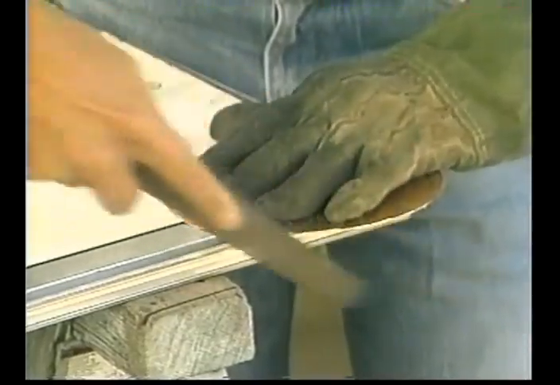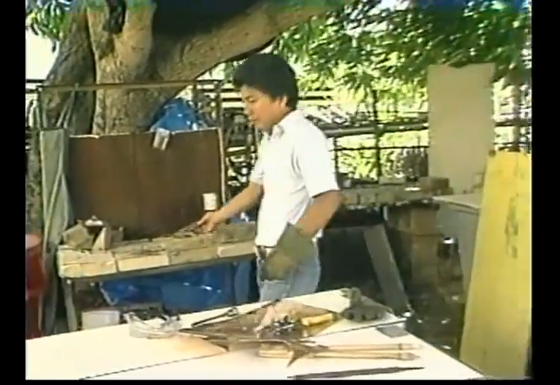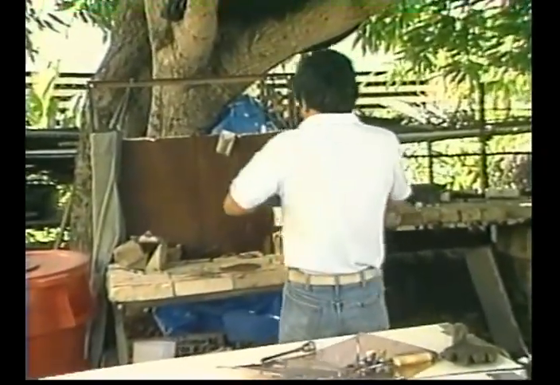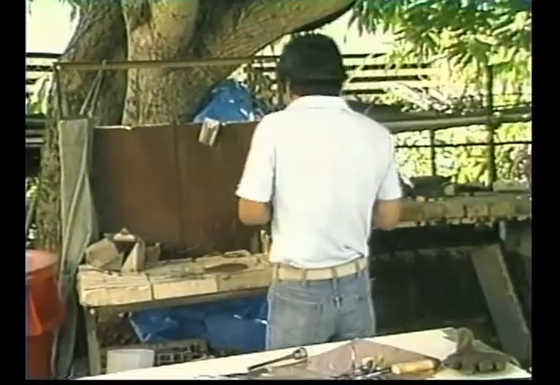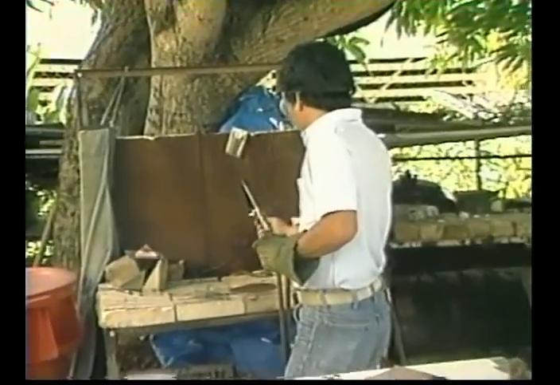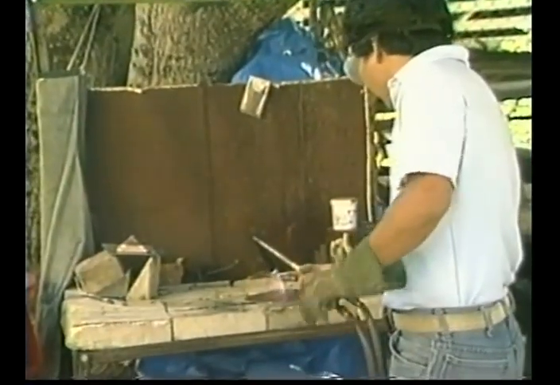First of all, I cut out the pattern or the round circle, and then I heat it with a torch. The heating is to soften the metal. When I heat it and then put it in ice cold water, the metal, instead of being hard, becomes soft, so I can work with it.